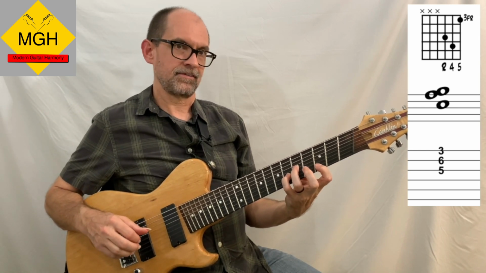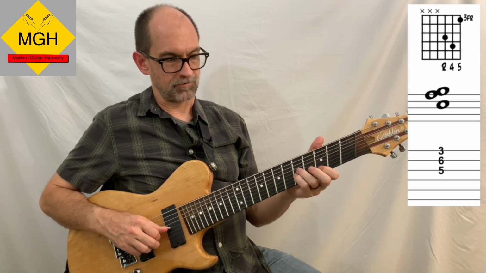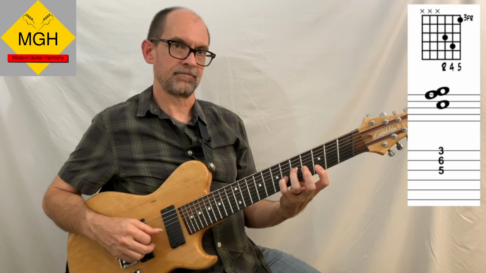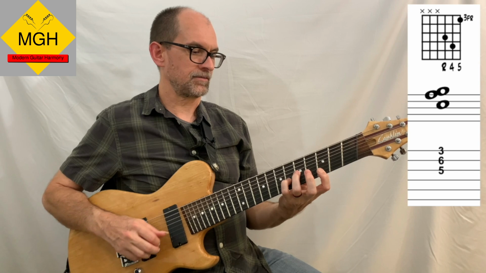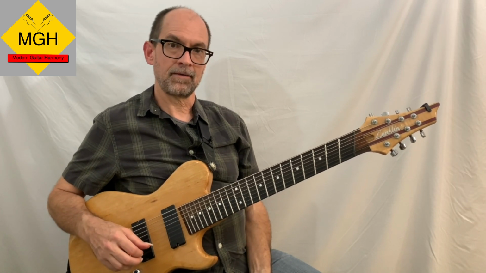This is called a suspended triad. We're replacing the 3rd with the 4th, and it's got this kind of open sound to it. A lot of modern music tends to use this sound. Okay, so those are the basic types of triads.